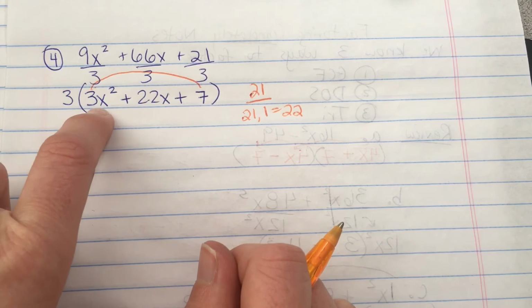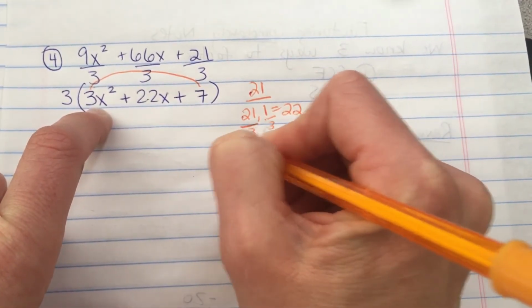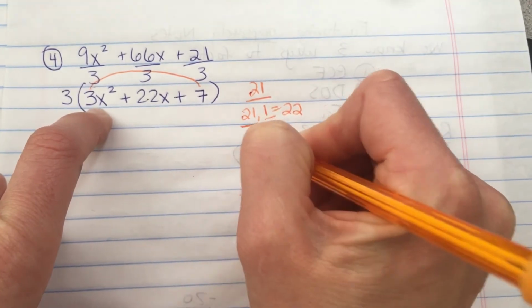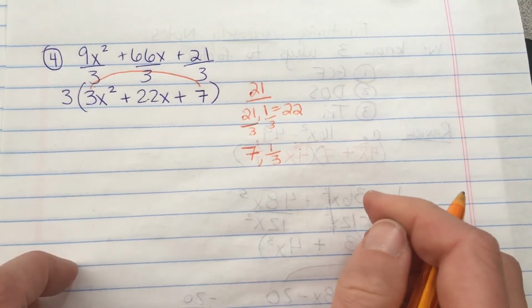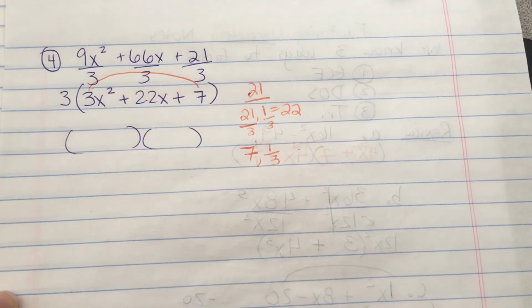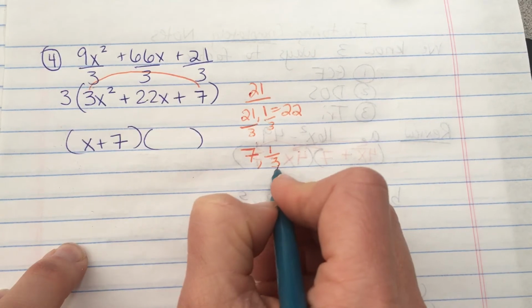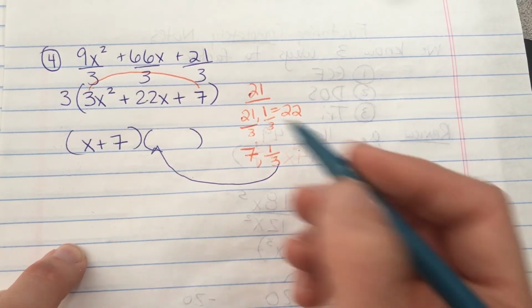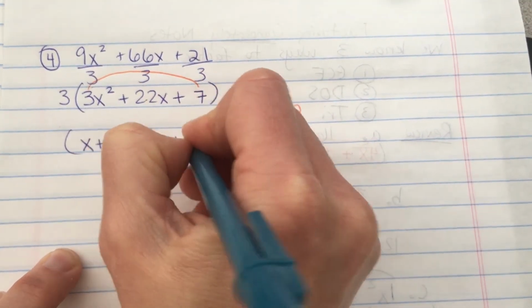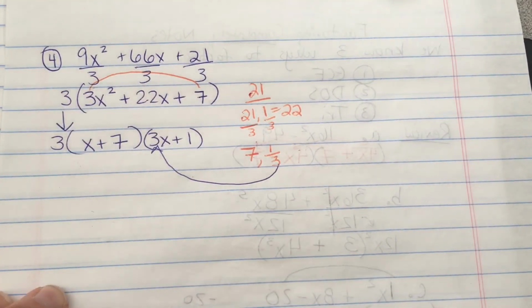Divide by the 3. Divide these by 3. 21 divided by 3 is 7. This one's going to be a fraction for now. Okay. And when I write my answer, it's going to be x plus 7. And this one's going to be bottoms up, so it's going to be good. And what goes in the very front? Yep, that 3 drops down. Okay.